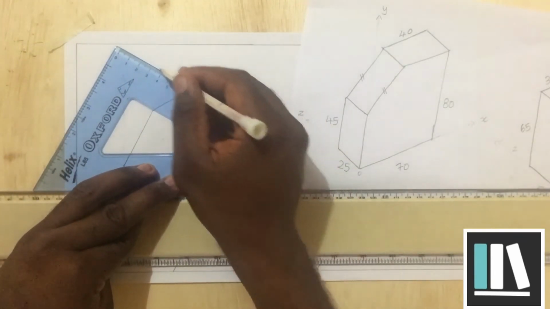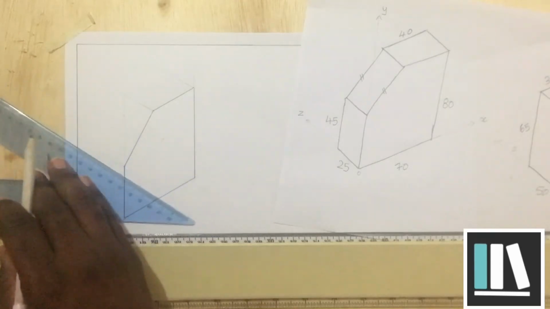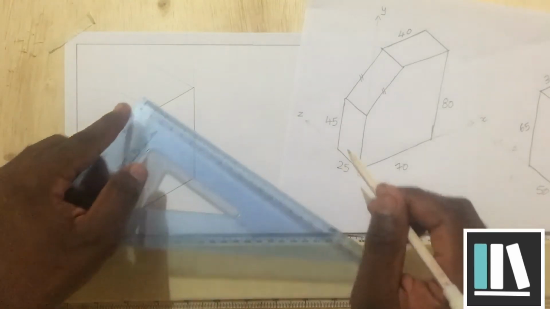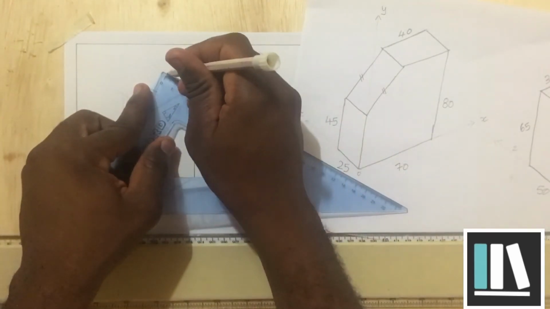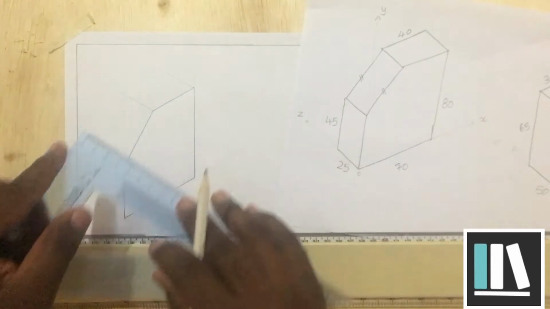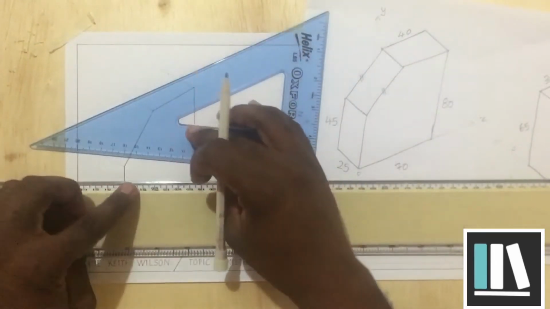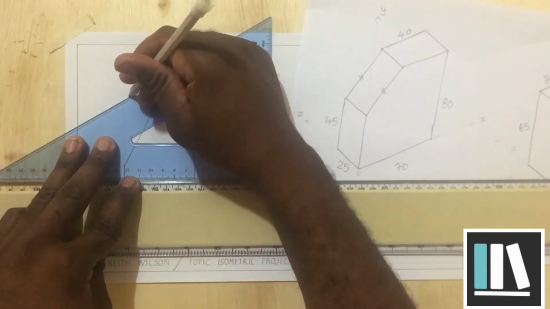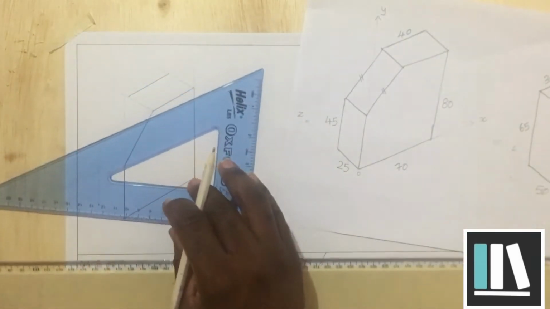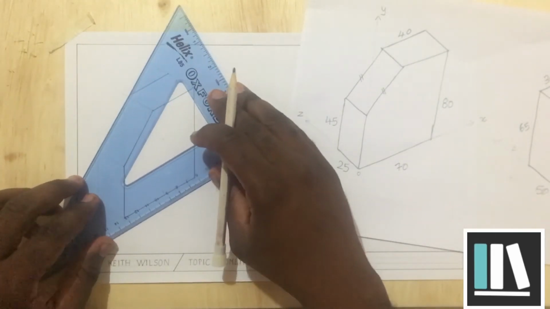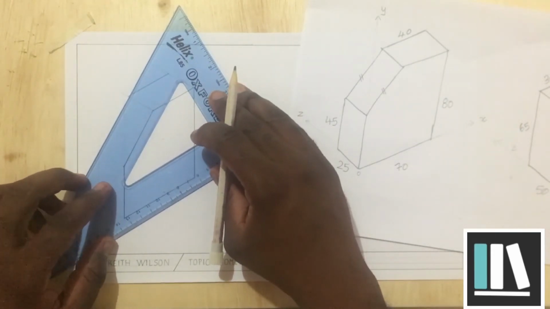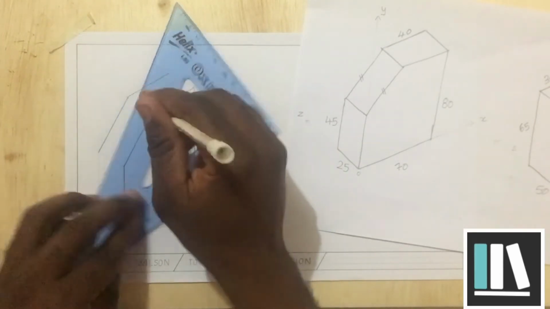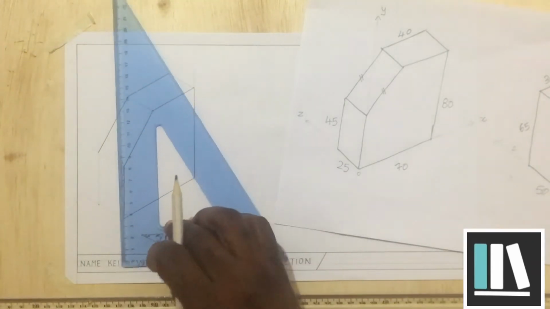So we're going to continue to draw all the points that we have already established. We have already established that this measurement is 25 millimeters. And as such, we can measure. And the same principle goes. We can go ahead and connect the points because they have already been established. So by finding these points, we can establish the line.